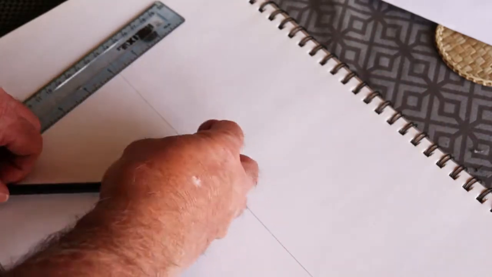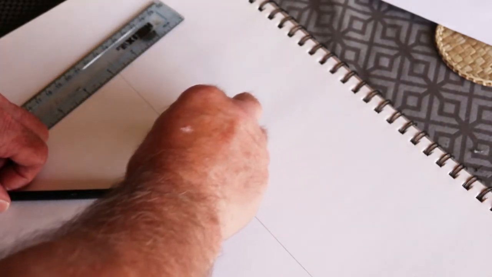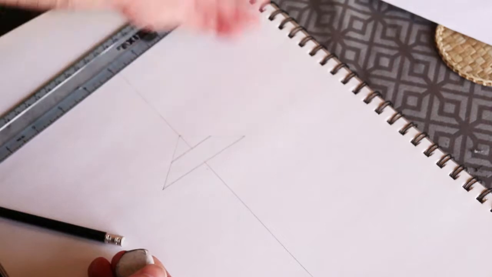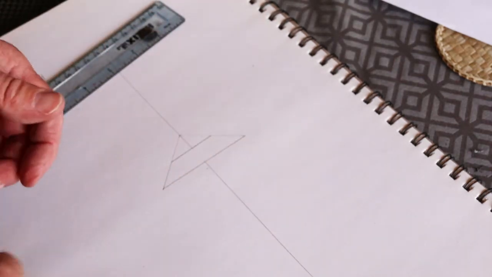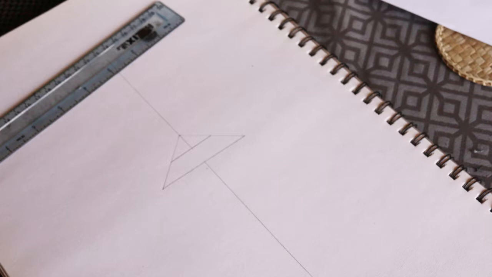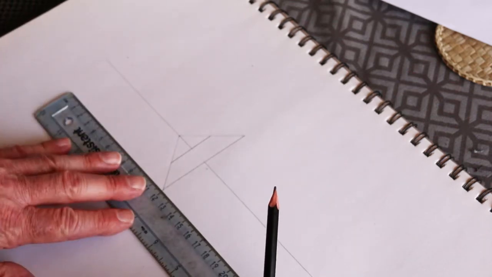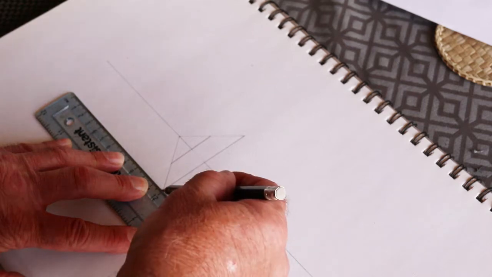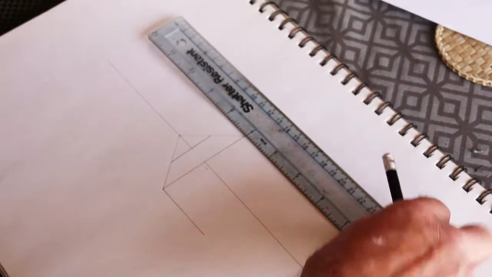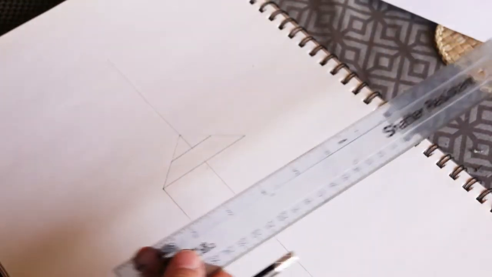If I was using perspective when drawing, and you'll see in my later video that's exactly what I do, I wouldn't normally either press so hard or take the construction lines out of my drawing. But for the purpose of clarity, I've done that in this demonstration. So once I've completed the triangle, which is the side of the building, I then add a square or rectangle to establish the front of the building.